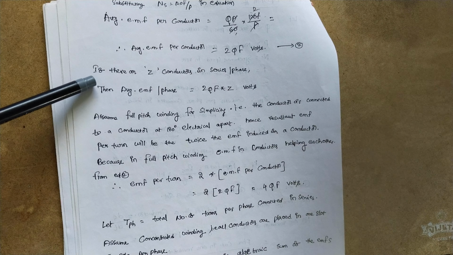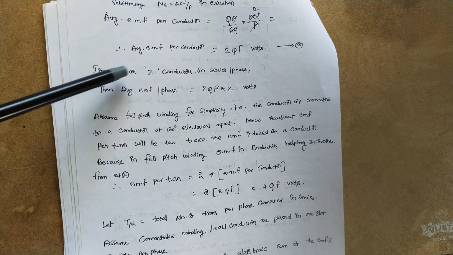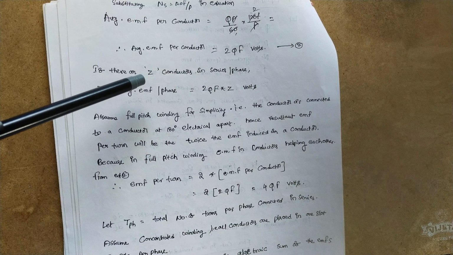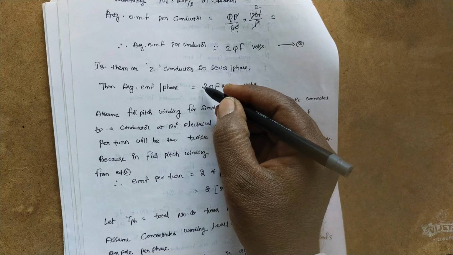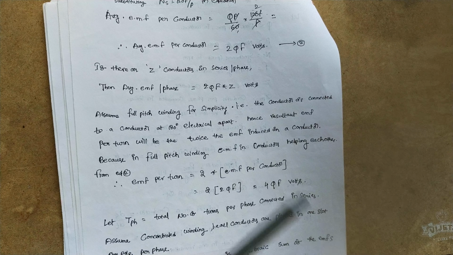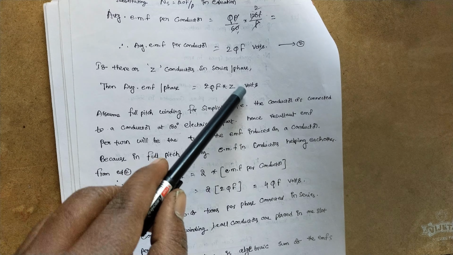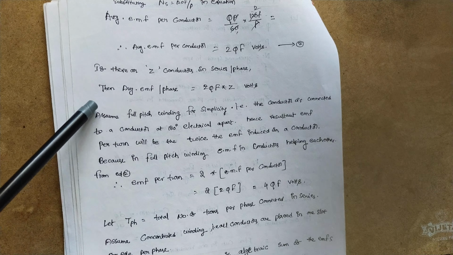If there are Z conductors, we have to multiply by Z. For one conductor it is 2 pi f volts, so for Z number of conductors it is multiplied by Z, giving 2 pi f into Z. We multiplied, then it is the average EMF per phase.